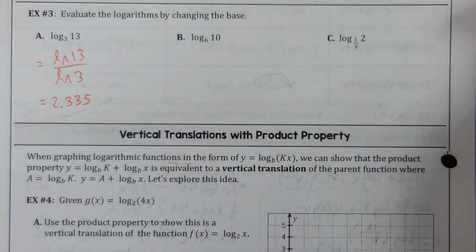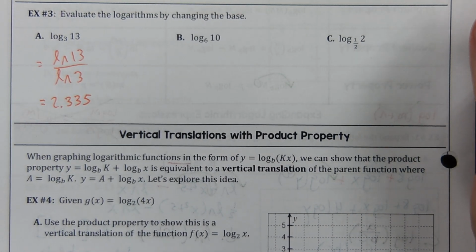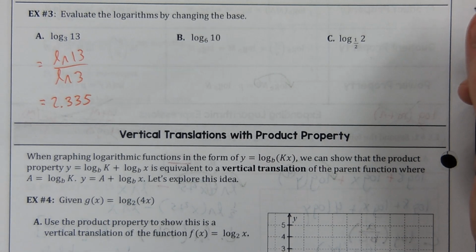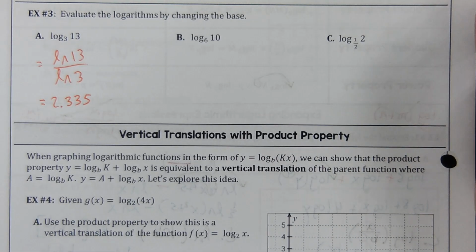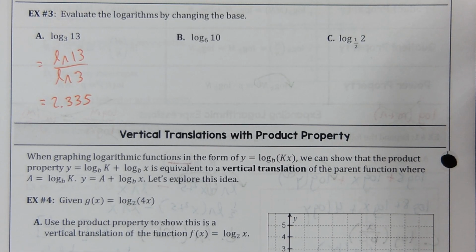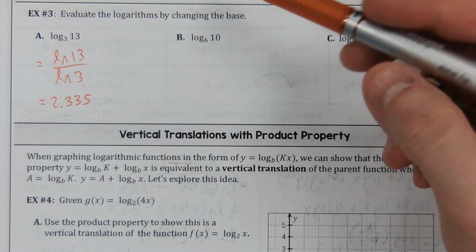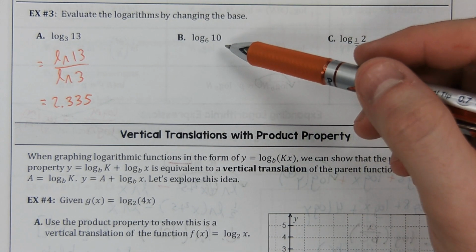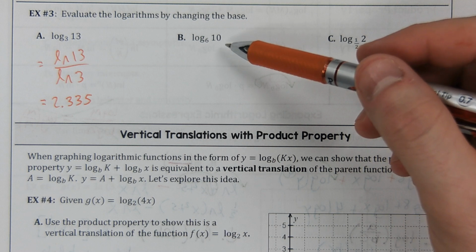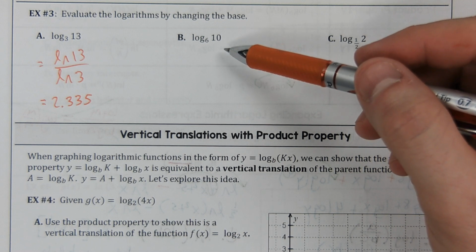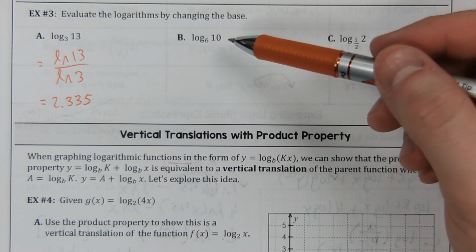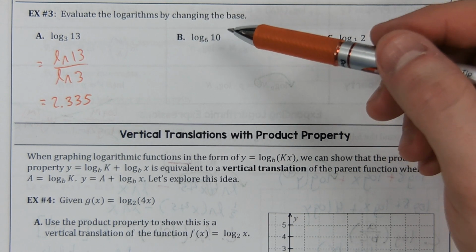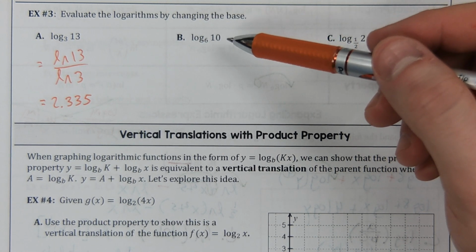You can choose whatever log base you want. It doesn't matter. Yes, sir. For this one? Yeah, log base 10 of 6, which is just log of 6. So you could do 1 over the log of 6. You could do log base 2 of 10 over log base 2 of 6. You could do ln of 10 over ln 6.